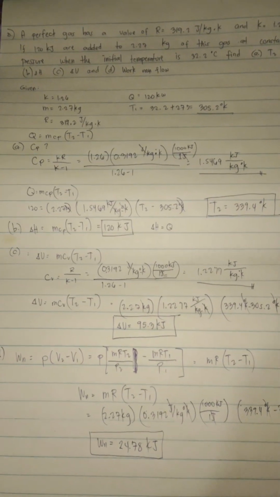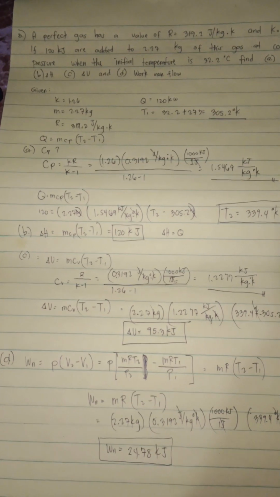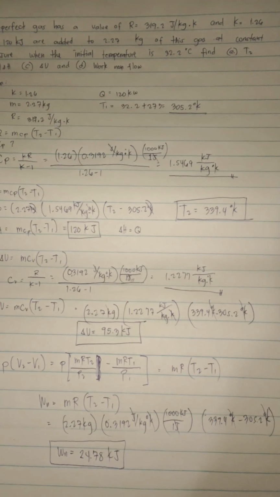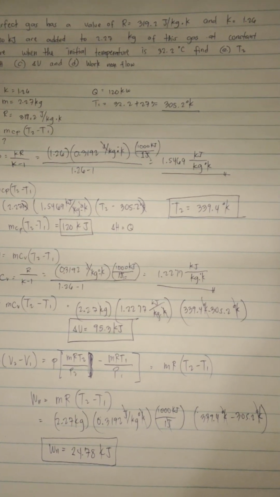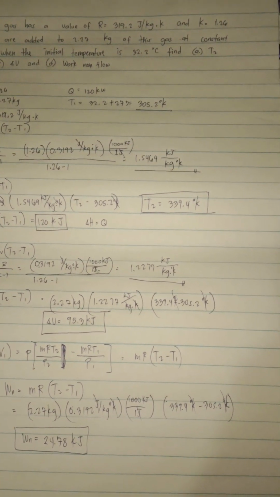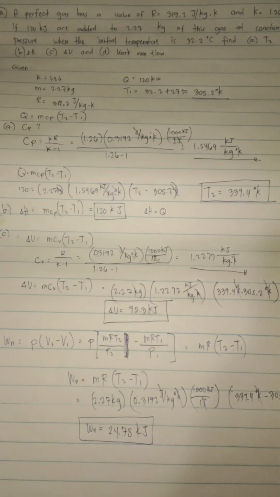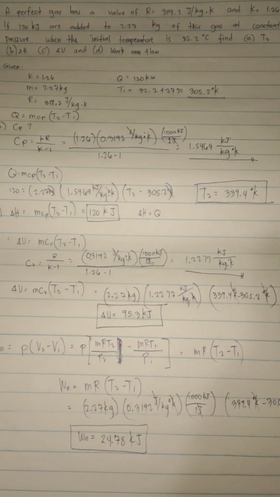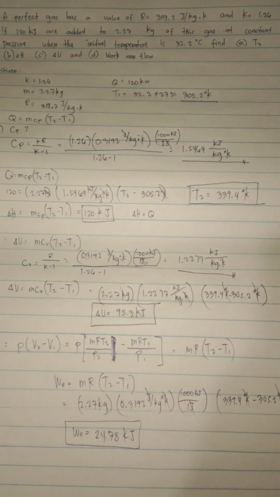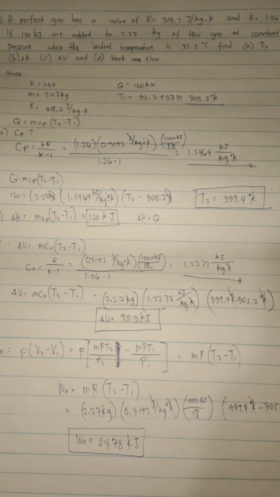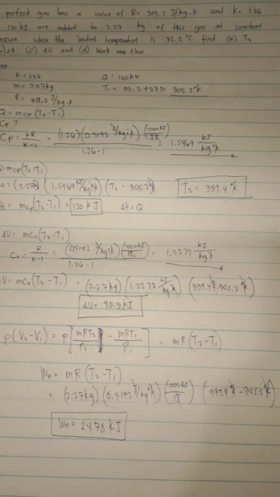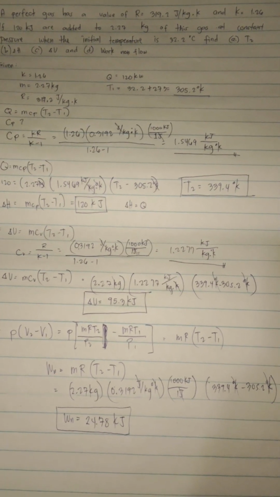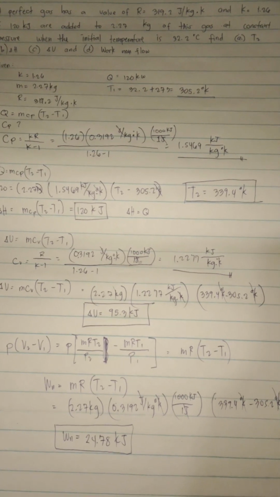So I'm here with the third problem. A perfect gas has a value of R, gas constant, equal to 319.2 joules per kilogram degree Kelvin, and the K value is 1.26. If 120 kilojoules are added to 2.27 kilograms of this gas at a constant pressure when the initial temperature is 32.2 degrees Celsius, find the final temperature, change of enthalpy, change of internal energy, and the work non-flow.